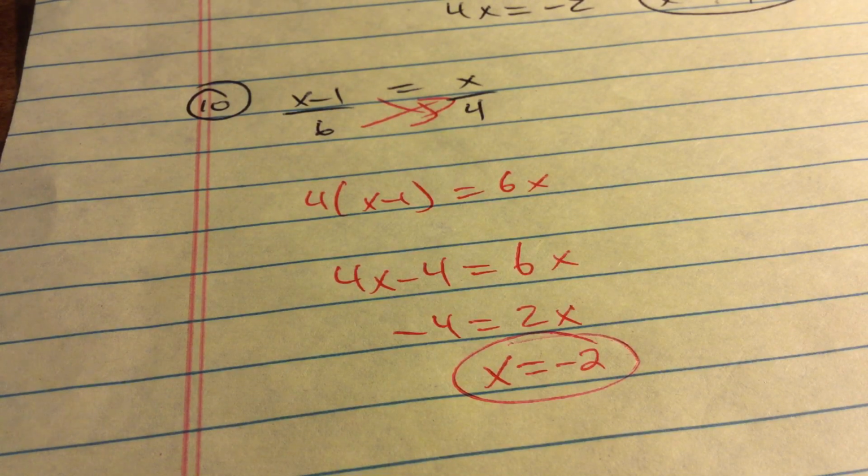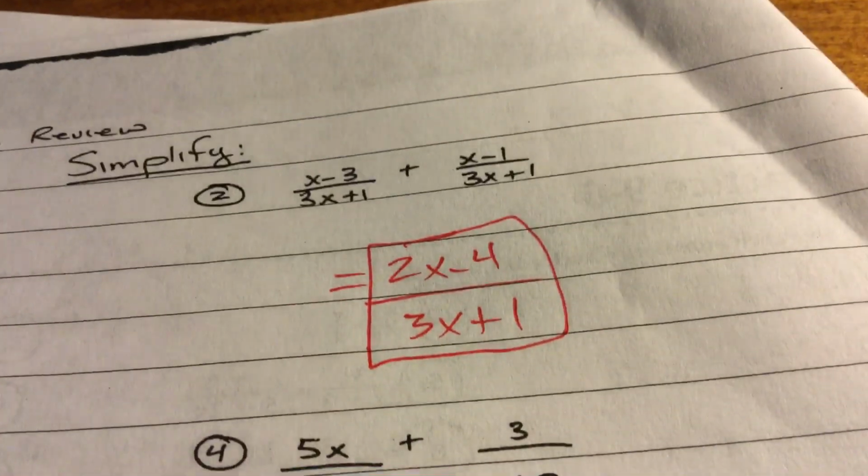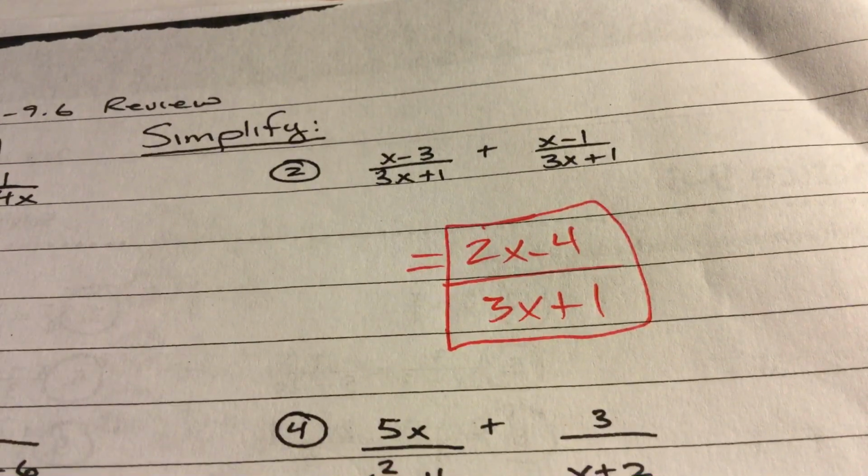Going to look at our last few pages here, which you can write in the game plan. This is page 9, number 2. I can add the fractions together because I have the same common denominator. x minus 3 plus x minus 1 will give you 2x minus 4 all over 3x plus 1.